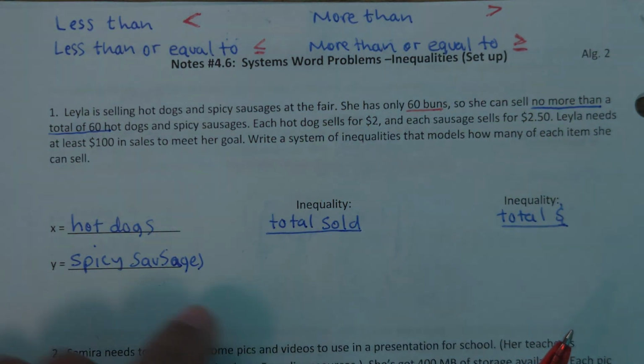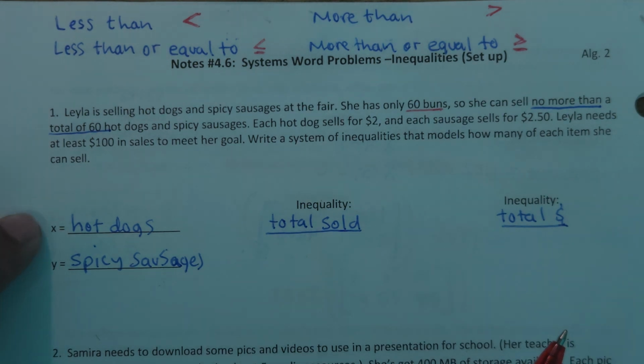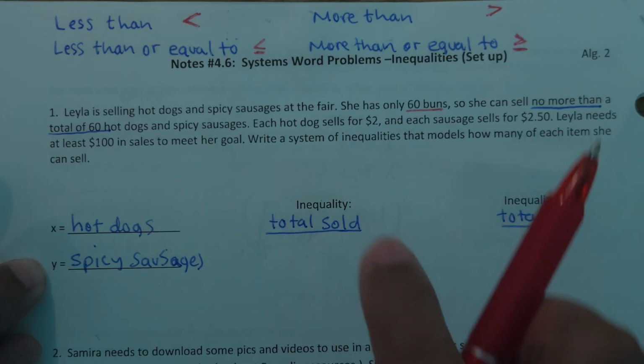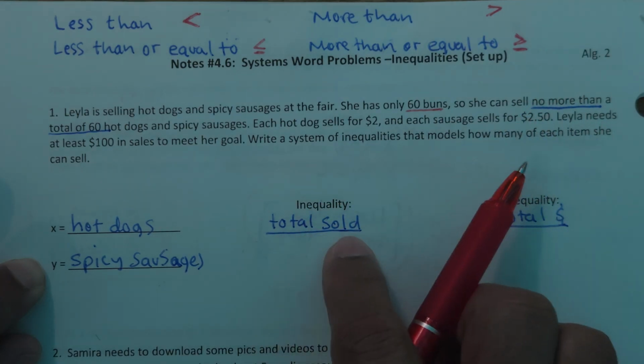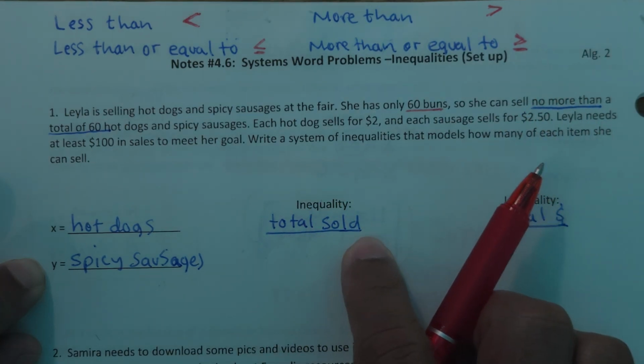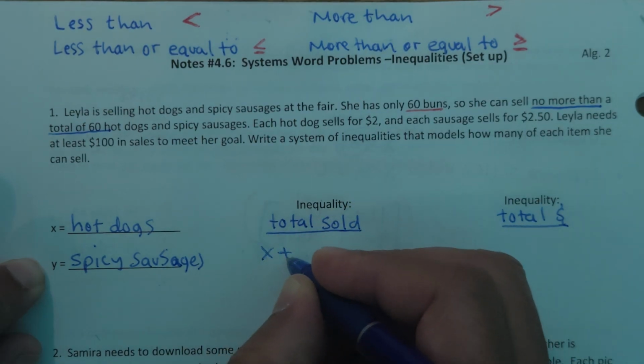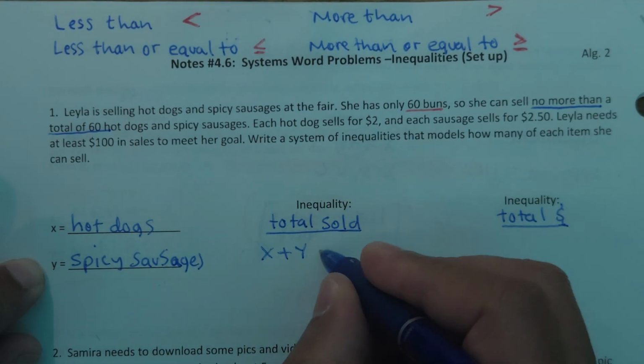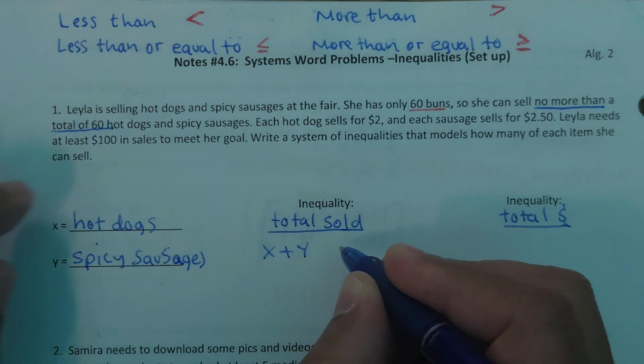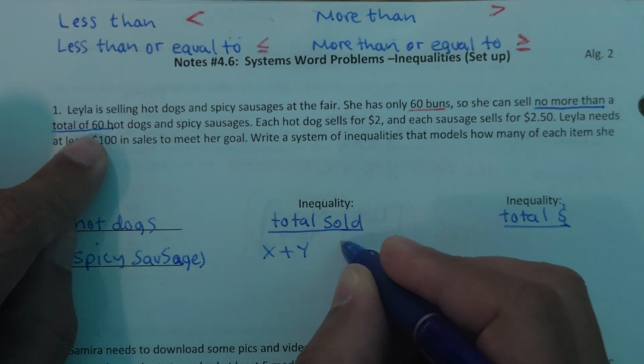I'm going to let X represent the hot dogs and Y represent the spicy sausages. One inequality has to do with total items sold, which is hot dogs and sausages. So notice, X is hot dogs and Y is sausages. Then the most you can sell is 60 total items.